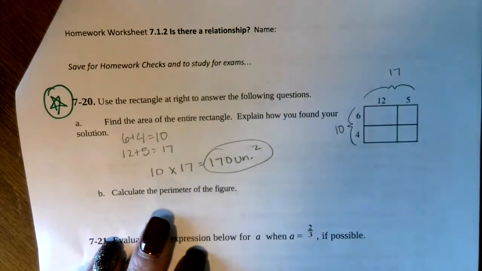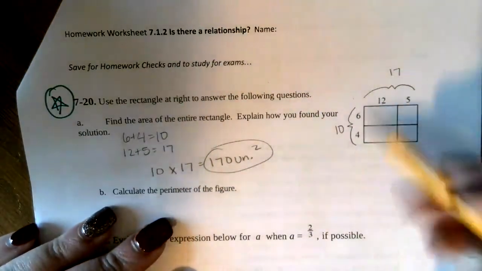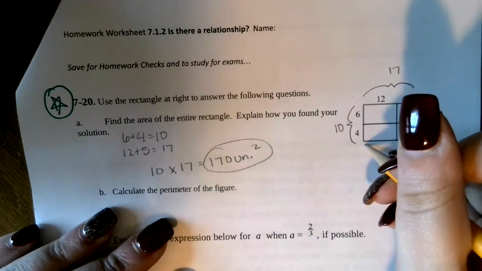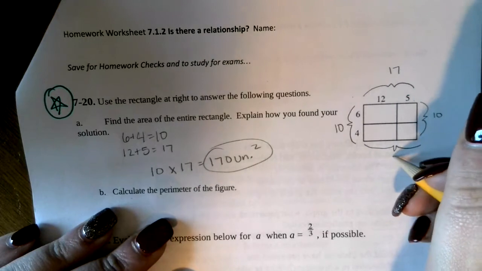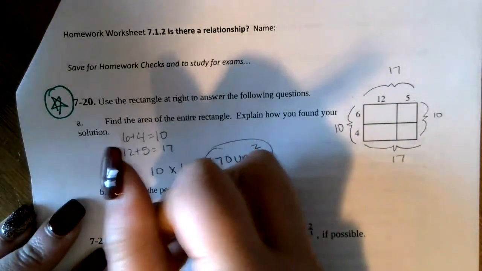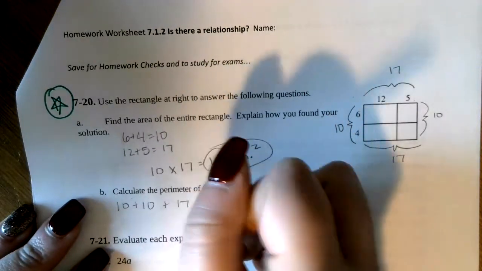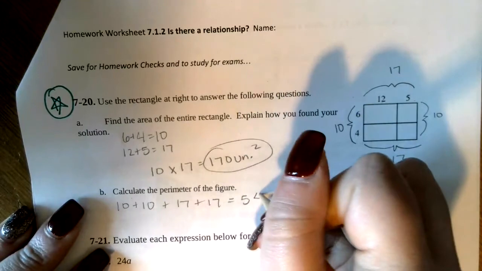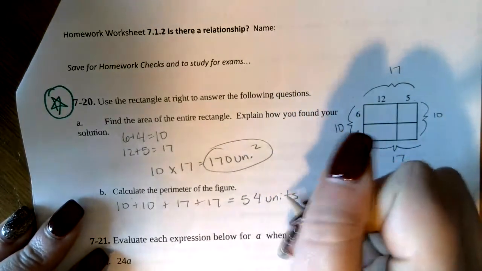Now, if we were going to try and figure out the perimeter, we know that this side is 10, so this side also would have to be 10. And then our bottom side would also have to be 17 because these lines match up. So I can just say 10 plus 10 plus 17 plus 17. When I add those all up, I'm getting 54 units.